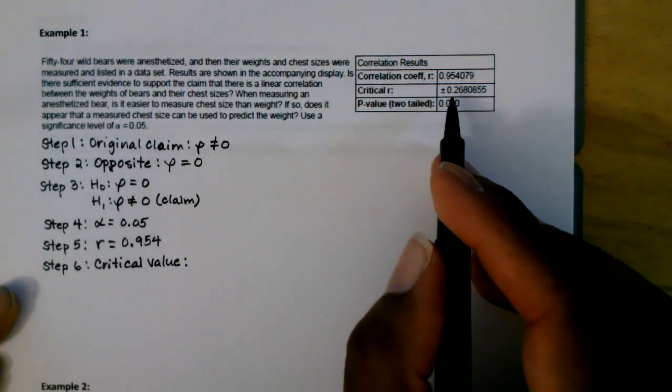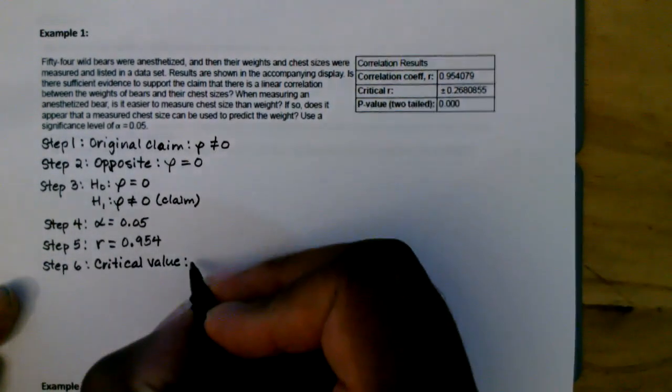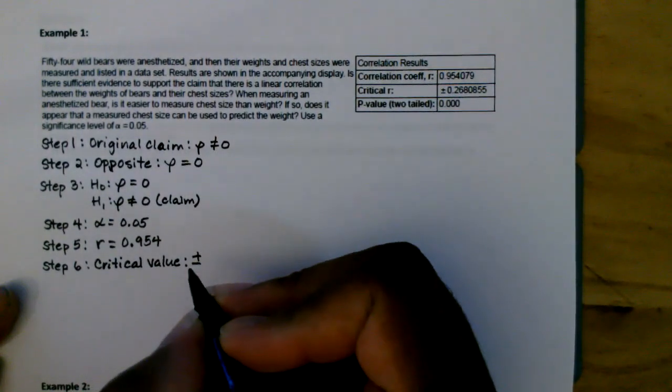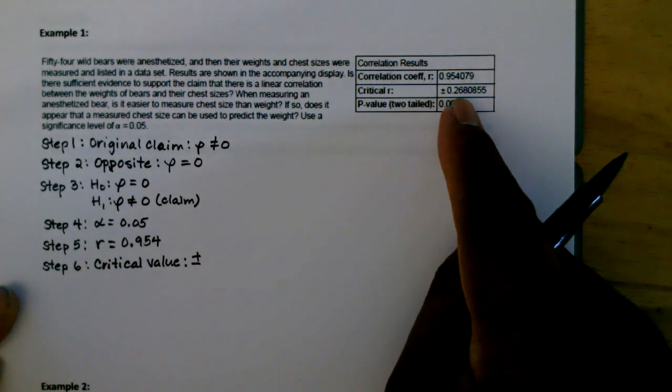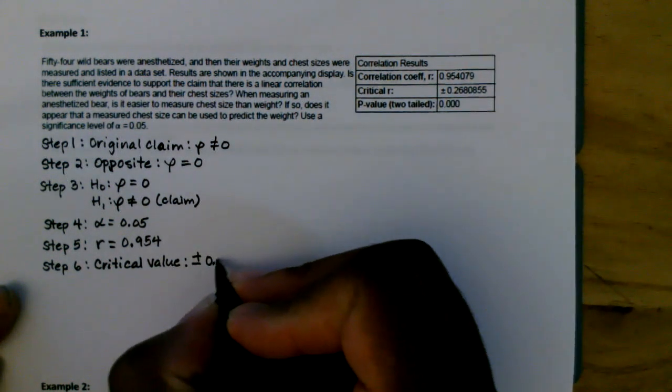Here's your critical value right here, and that's going to be plus or minus. I want to round this off to 3 decimal places. This will be 0.268.